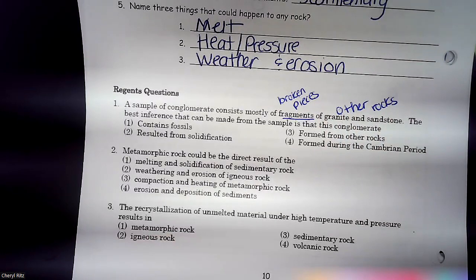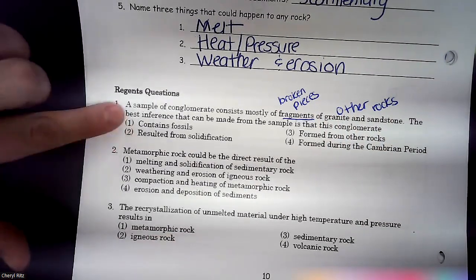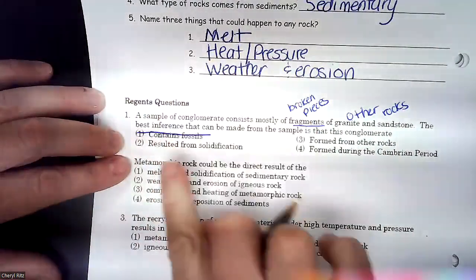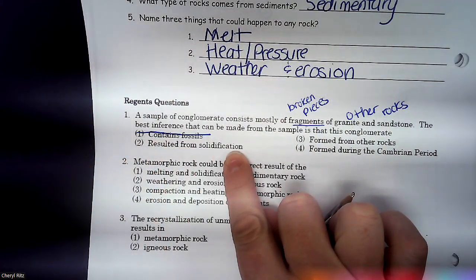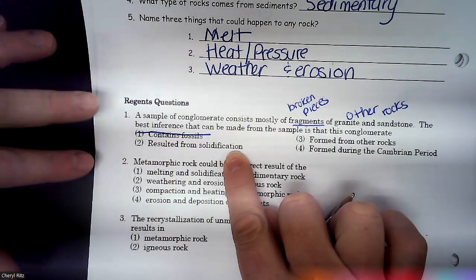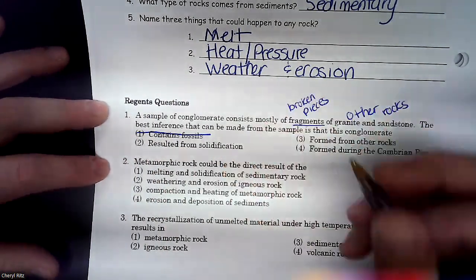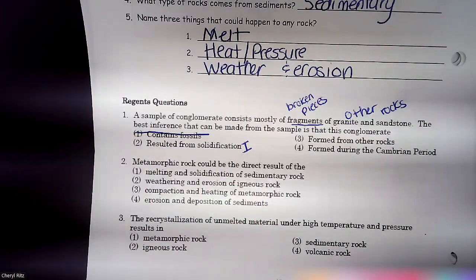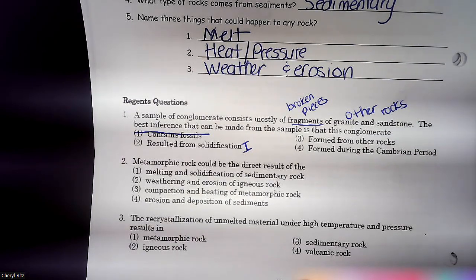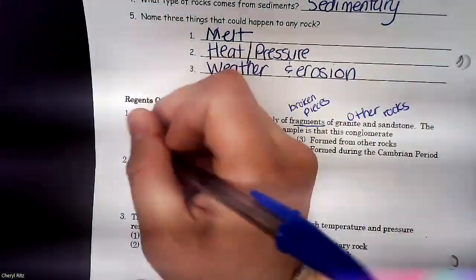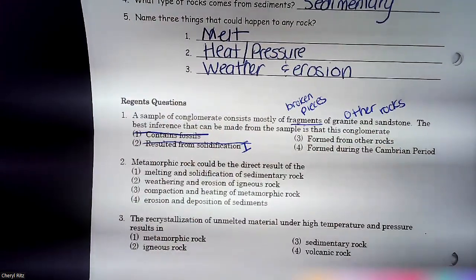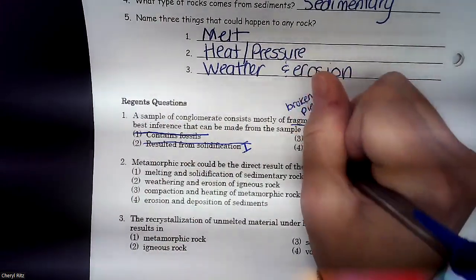The best inference that can be made from this sample is that conglomerate, does that description talk anything about fossils? No. Resulted from solidification. What kind of rocks come from solidification? Use your reference table. Those are igneous rocks. No. So solidification is not broken pieces of rock, so that's not it. Is conglomerate formed from other rocks? Yeah, look, broken pieces of other rocks. Perfect.